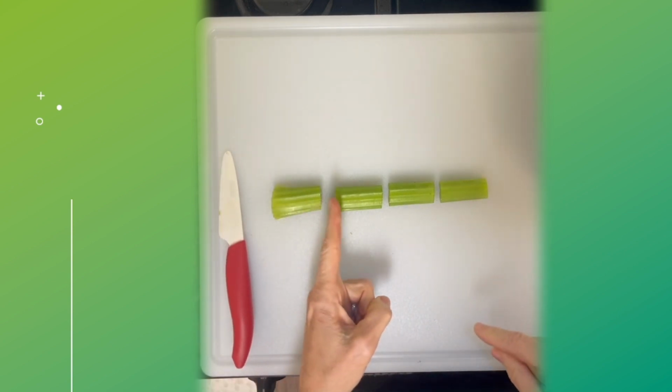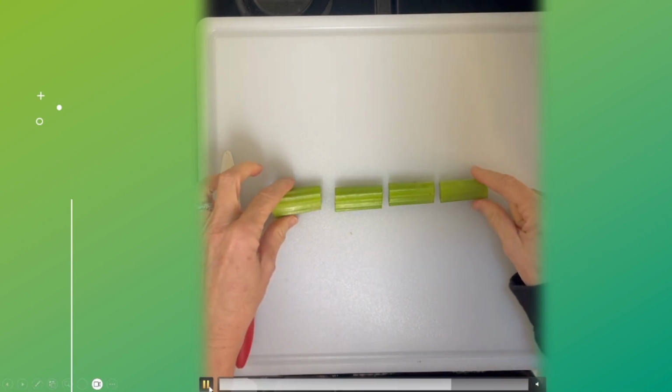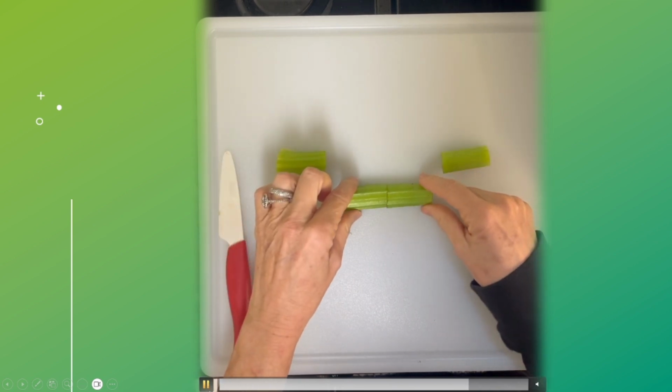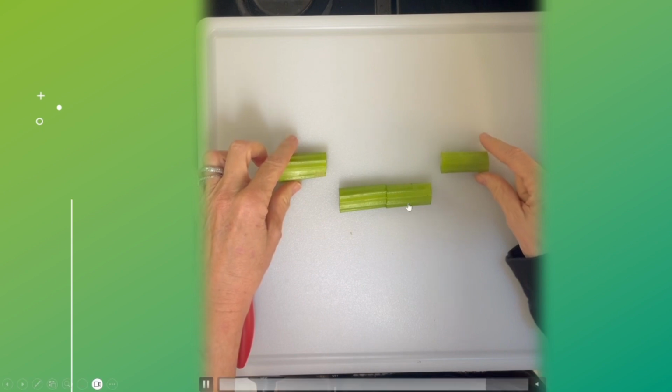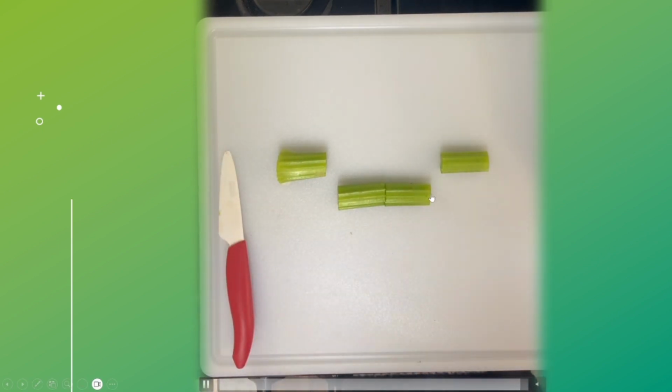So notice I only made 3 cuts, Q1, Q2, Q3, but I have 4 pieces of celery here, and each piece of celery represents 25% of the data. So to calculate the interquartile range, I'm just going to take the difference between this score, the 75th percentile score, minus the 25th percentile score, and I will get a range of my middle 50% of scores.